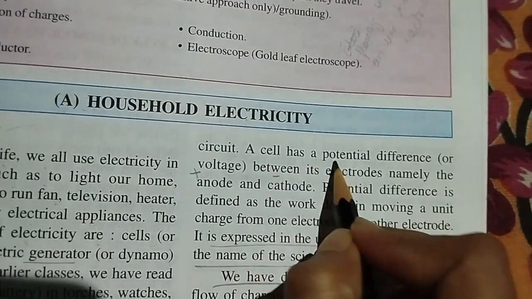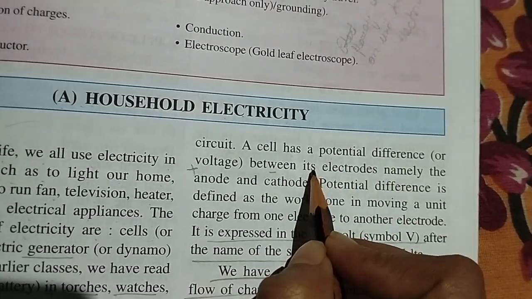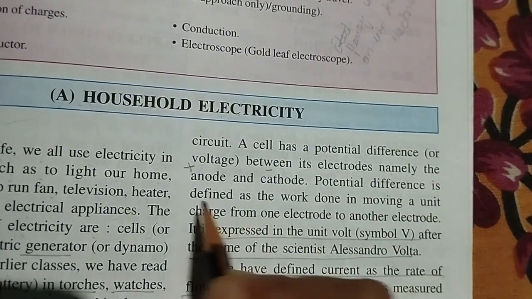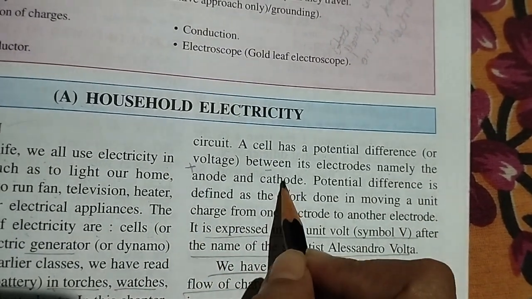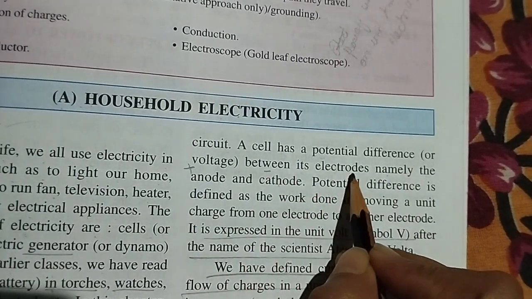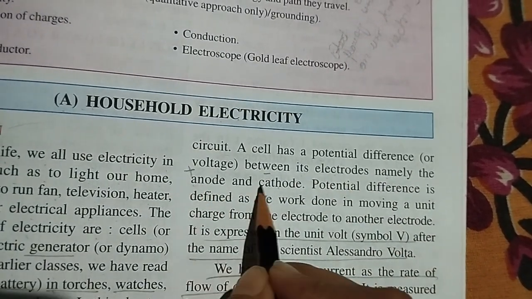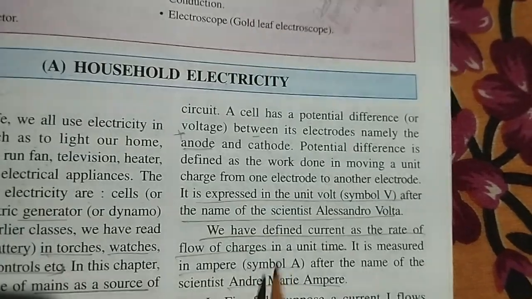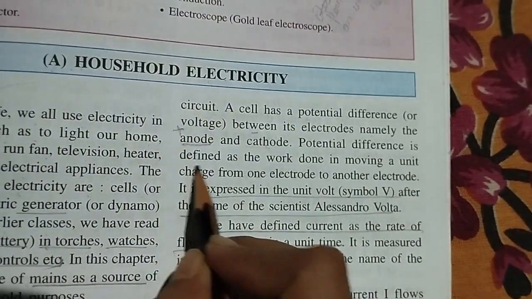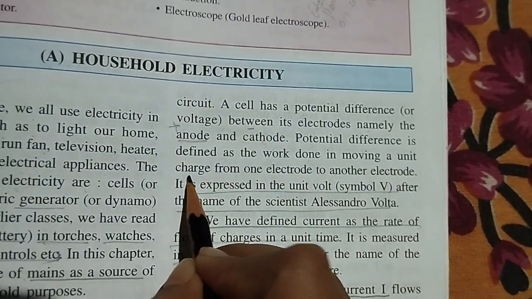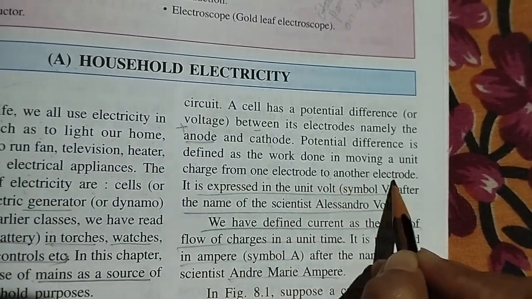A cell has a potential difference between its electrodes, namely the anode and cathode. The anode is positive and the cathode is negative. Potential difference is defined as the work done in moving a unit charge from one electrode to another electrode.